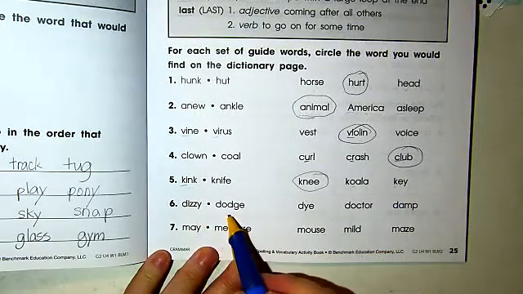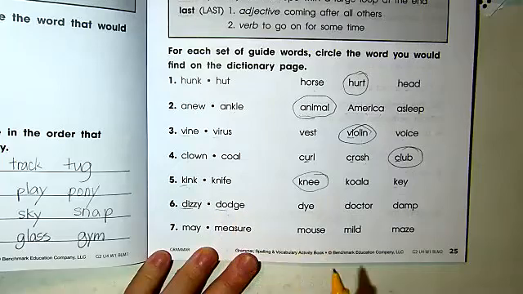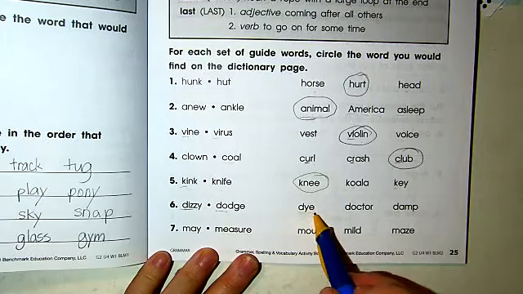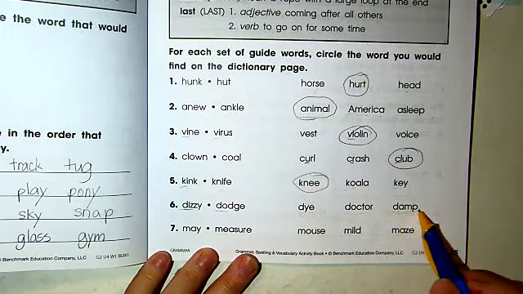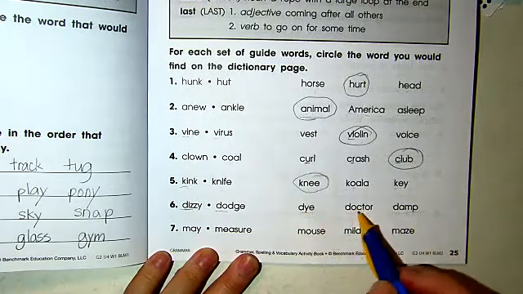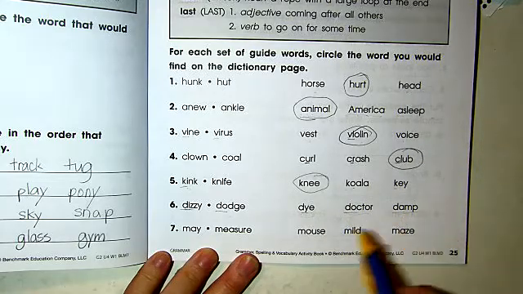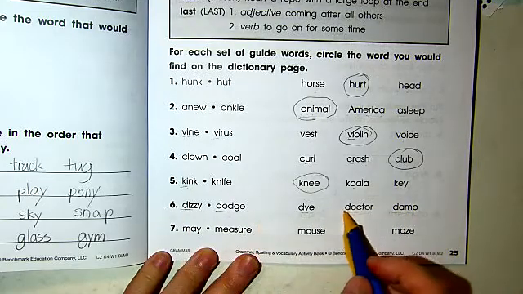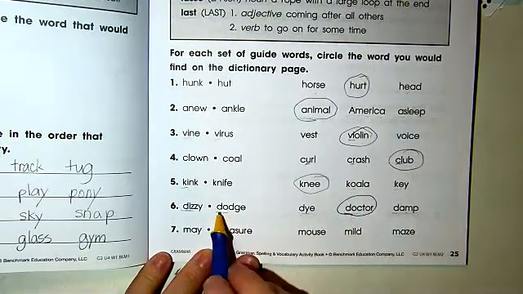Dizzy, dodge. We are looking for a word that comes between DIZ and DO. So here we have DY. This word is dye, like when you change the color of something. This word is doctor and damp. So we have DY, DOC, and DA. Well, DY comes after. DA comes before. We're going to want that doctor. DOC comes right before DOD.